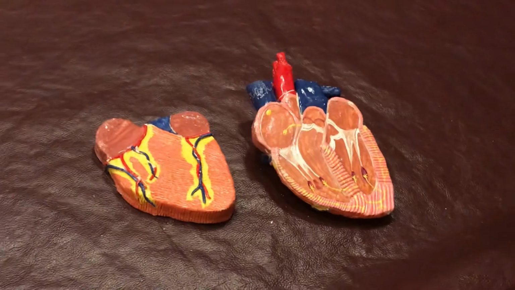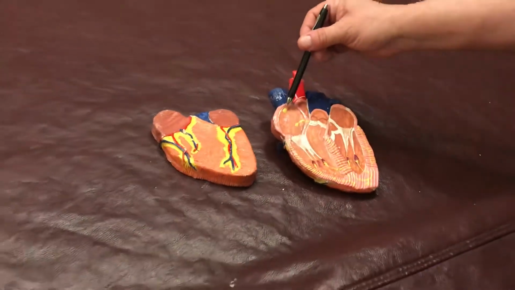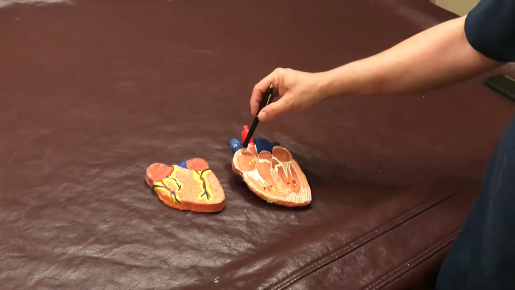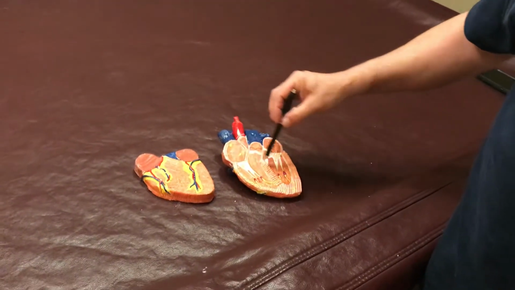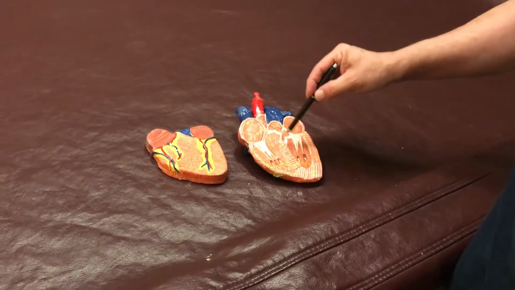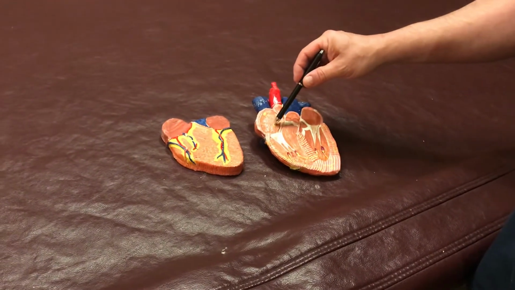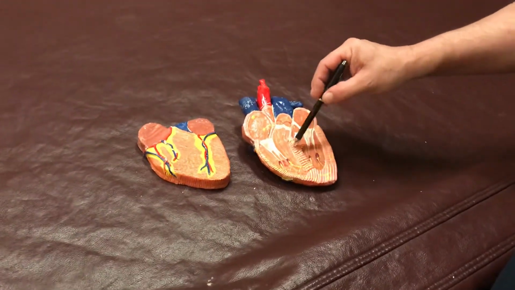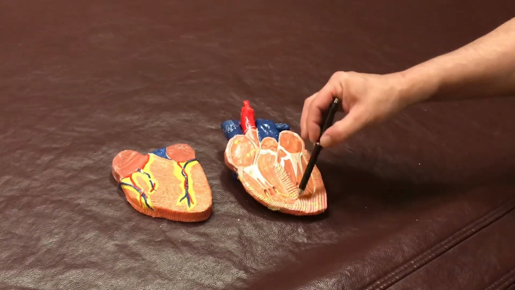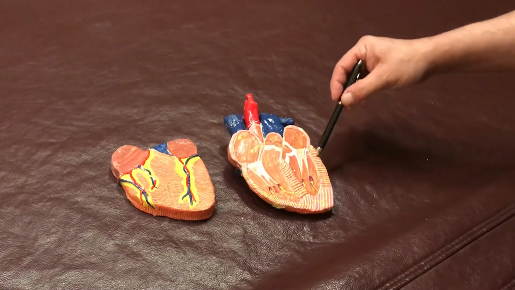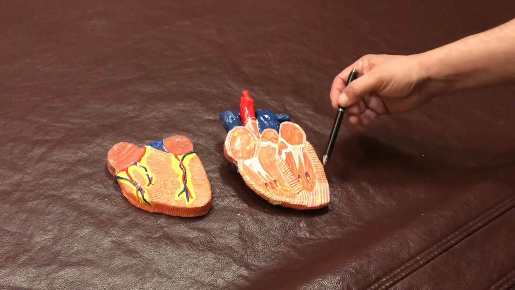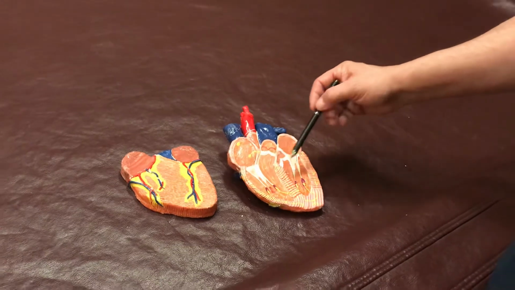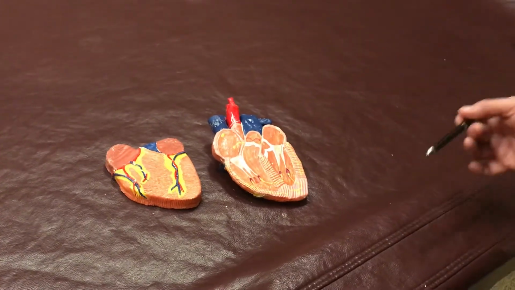Now, I tried to show you that this here is a sinoatrial node. If for some reason the heart stops pumping, this will send a signal here. The signal comes down to the branches. These branches send signals to the Purkinje fibers, and those will tell the heart to pump. So it's almost like a built-in pacemaker.